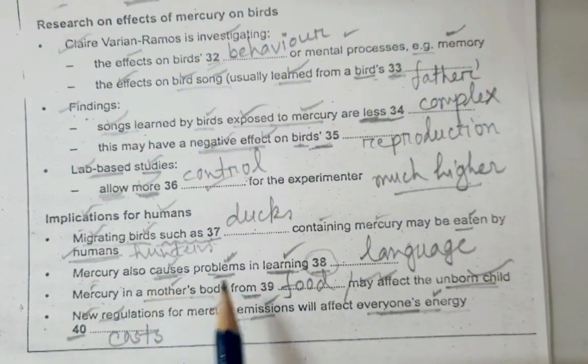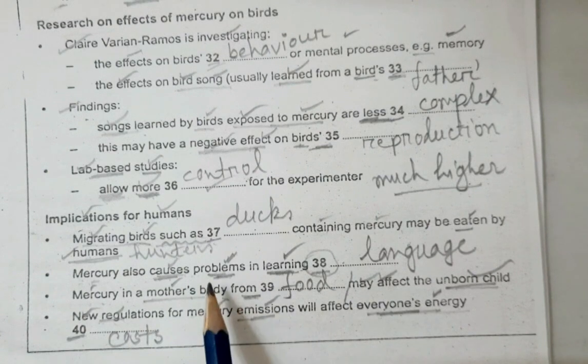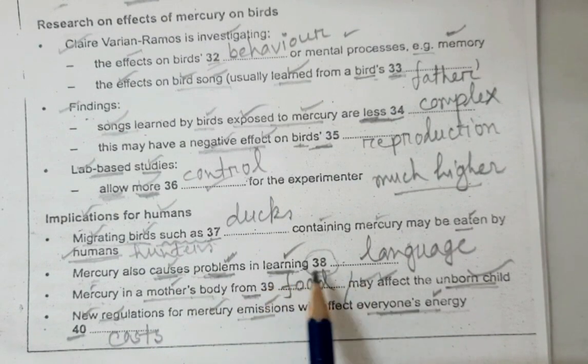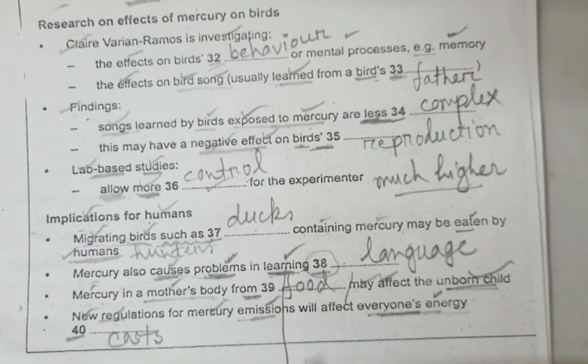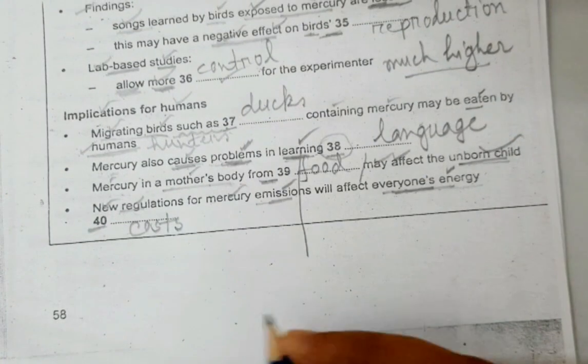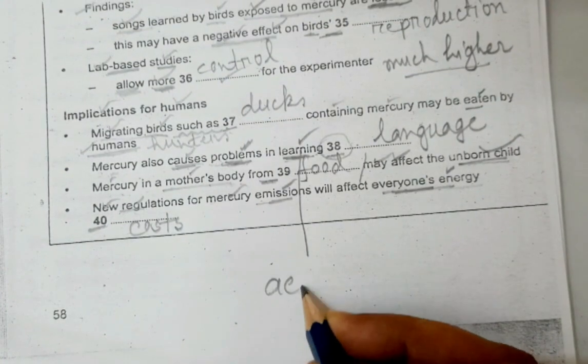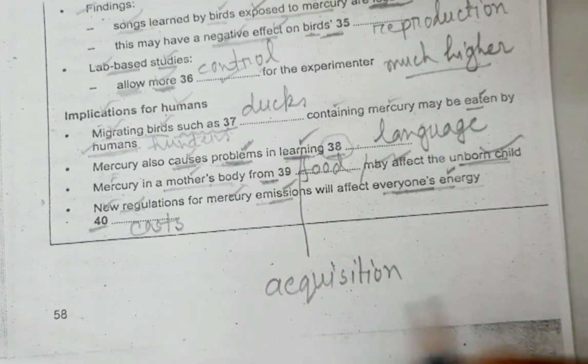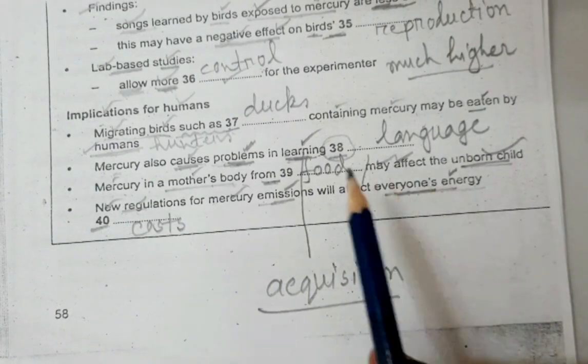Causes, this word we listen, but in place of problems they say developmental delays. And in place of learning they say acquisition. Acquisition means learning.